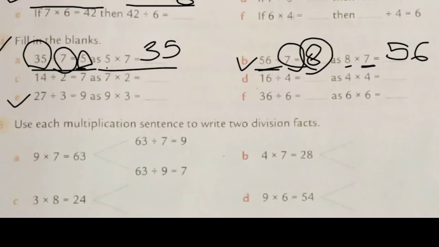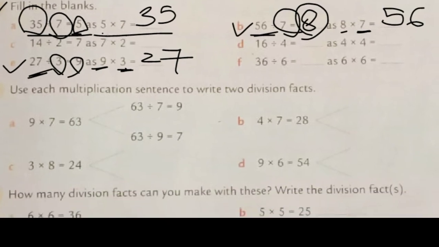Example E. 27 divided by 3 equals 9. So here we can frame the multiplication sentence with it. This 9 will come at the first place. This 3 will come at the second place. 9 multiplied by 3 equals, yes, our dividend will be the answer here, that is 27. Okay, now let's see some more questions.